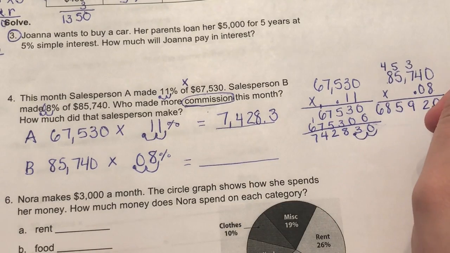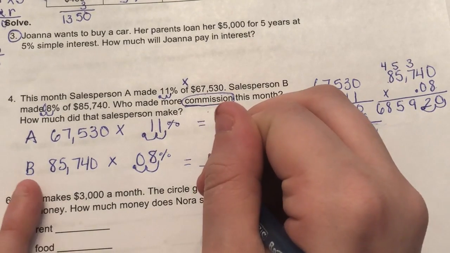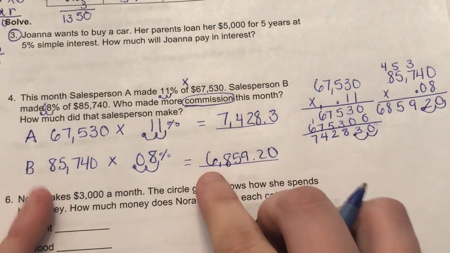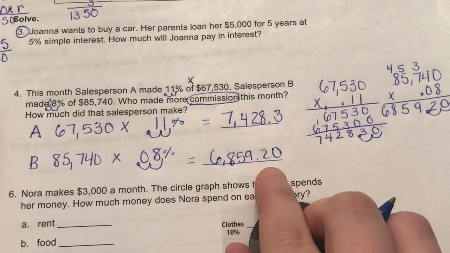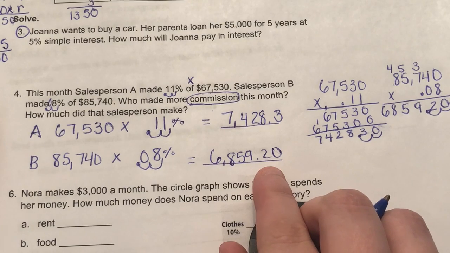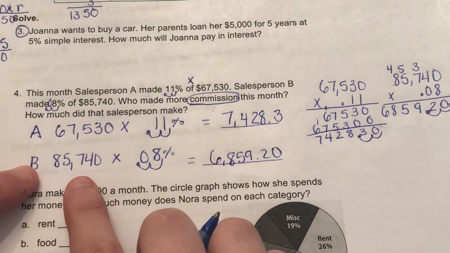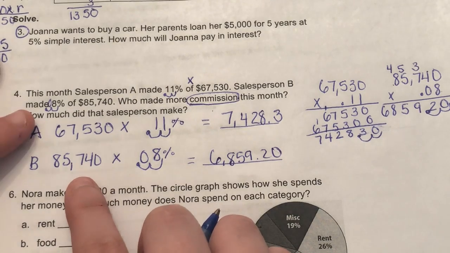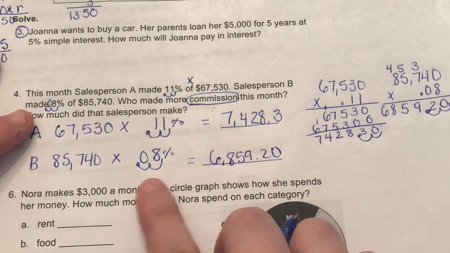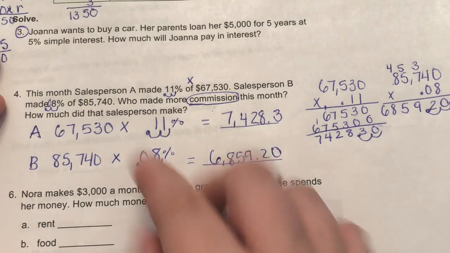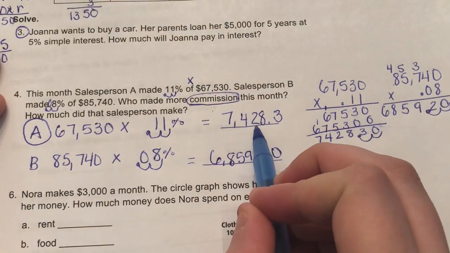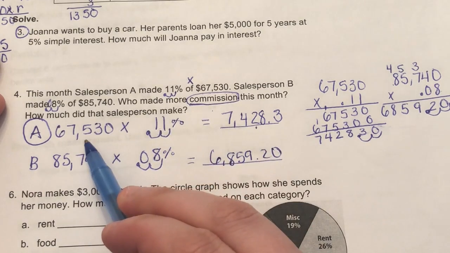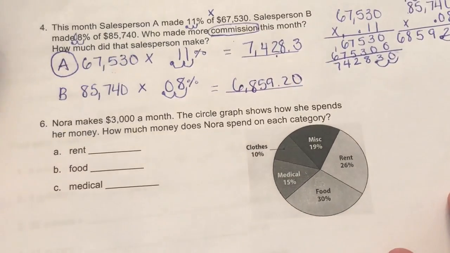Okay, so 1, 2. So salesperson B only made $6,859.20. So although salesperson B had a higher amount of money he makes a month, he doesn't make as much in commission because his rate is lower. Okay, so salesperson A makes more, and to find how much the salesperson makes, you just add it on to the total. All right, so that's with commission.